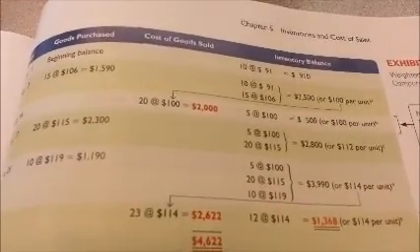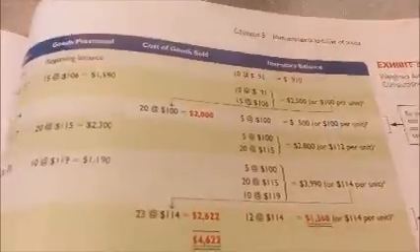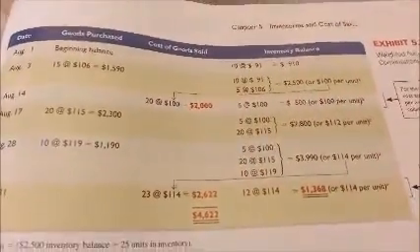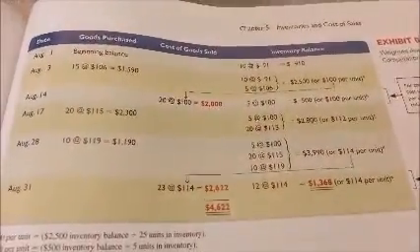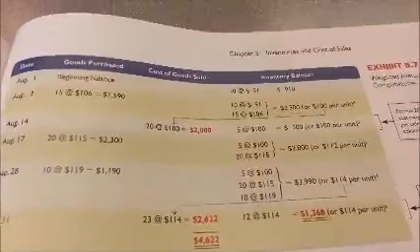But now on August 13th, when we purchase 15 units at $106, we've got to come up with a new value. It's no longer $91.